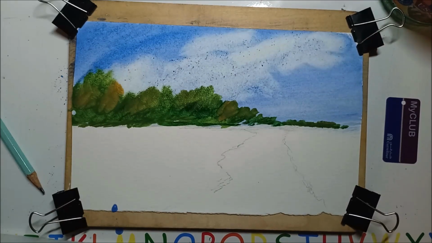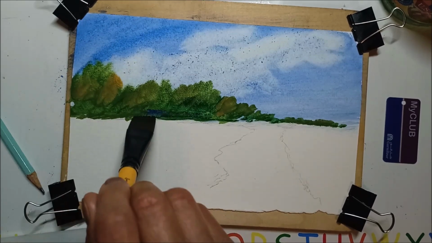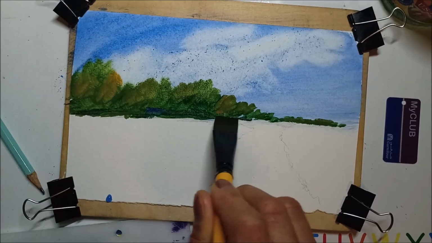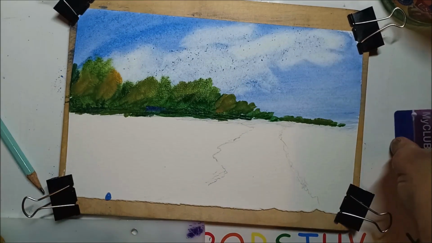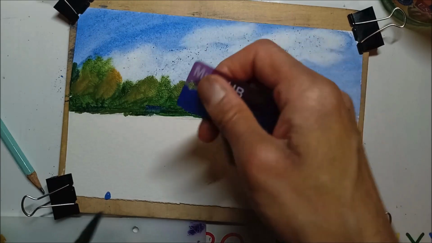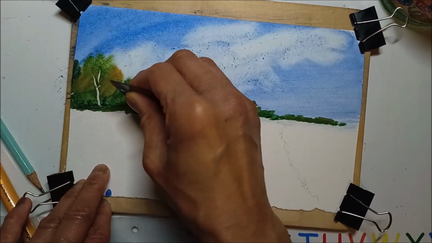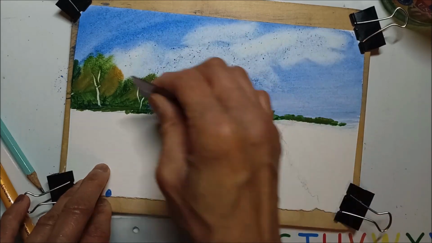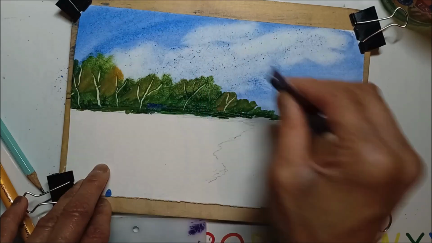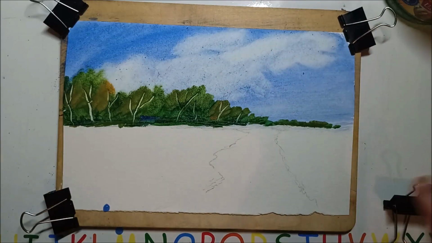Wash out the brush a bit, take some ultramarine blue and just set up the base here. And then with our card we can scrape out some, I don't know, trunks or something. Along there like that. And now we can sort of let that dry. Okay, now we're going to put in the bush that we talked about here.